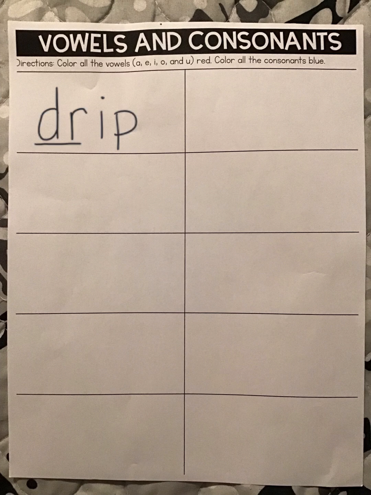Drr. With your red crayon, please trace the vowel in drip. With your blue crayon, please trace the consonants in drip. D and P are the consonants in drip.